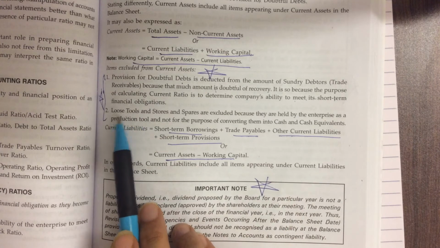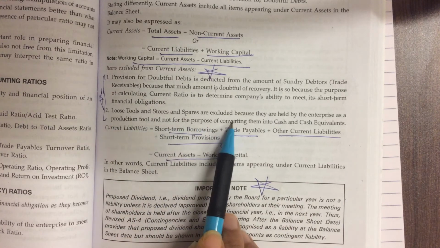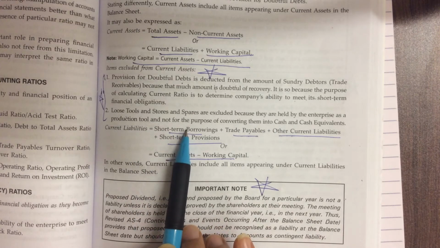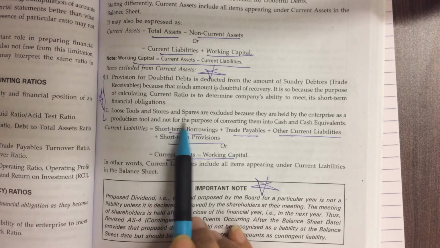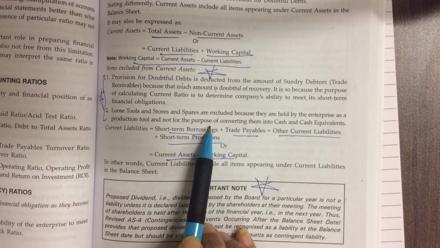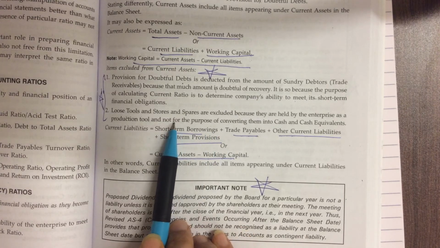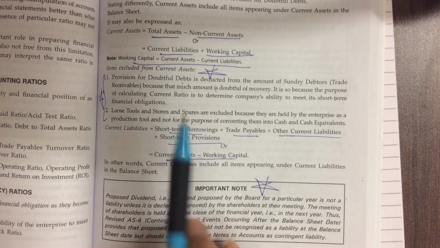Second thing, your loose tools and your spare parts should not be included in your inventories. They should be excluded from the inventories. The reason being they are not held for converting into cash. You are never going to sell your loose tools and spare parts. They are going to be used by the firm itself. So they are never converted into cash. So you always subtract them from your inventories. If it's mentioned your inventories include loose tools and spare parts, please subtract them from your inventories.